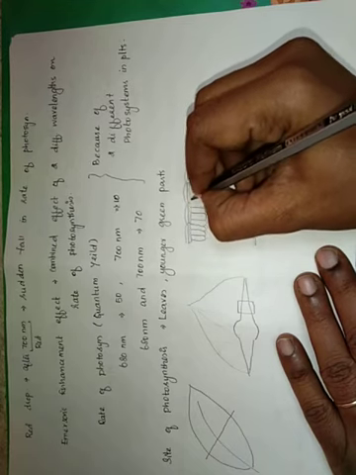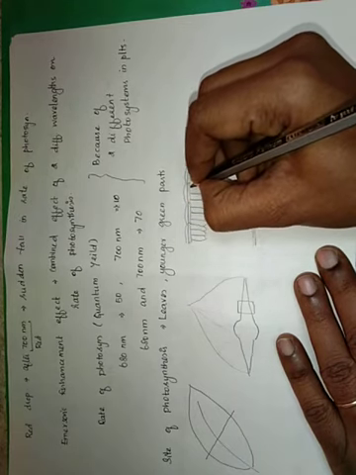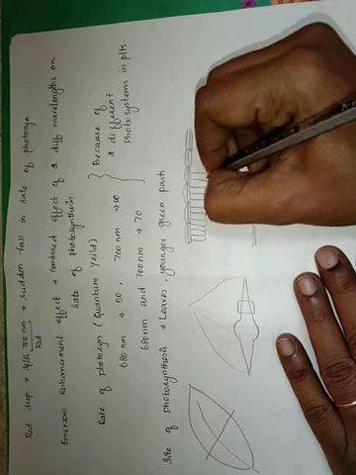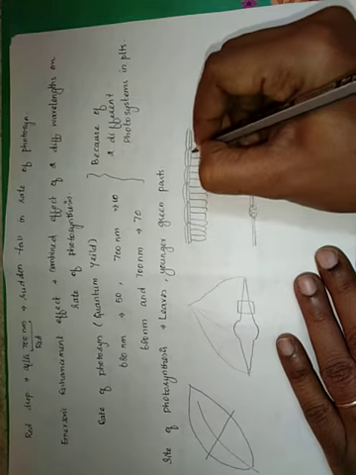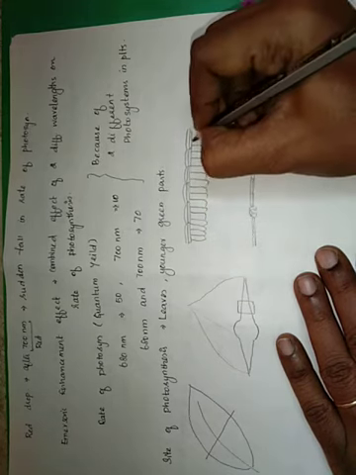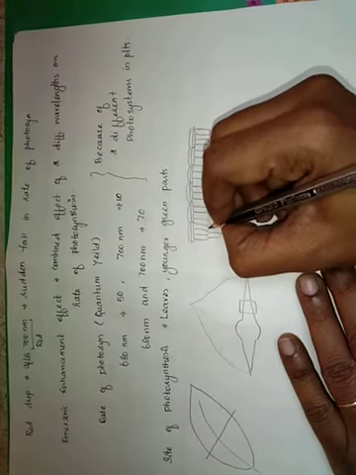Among the mesophyll cells, towards the upper epidermis are going to be the tall and tightly packed cells, which are called the palisade parenchyma.